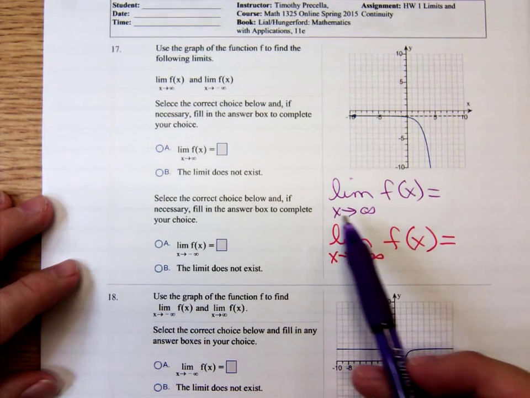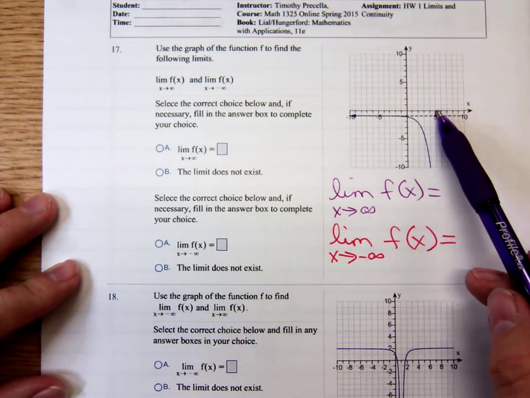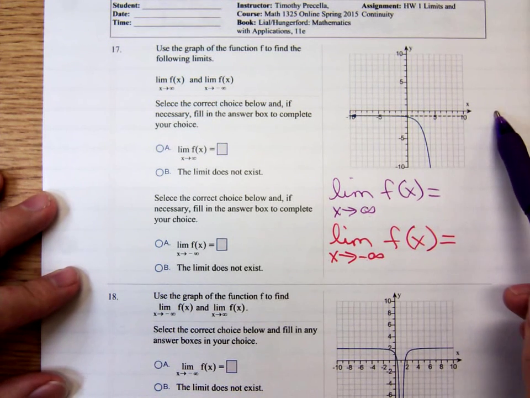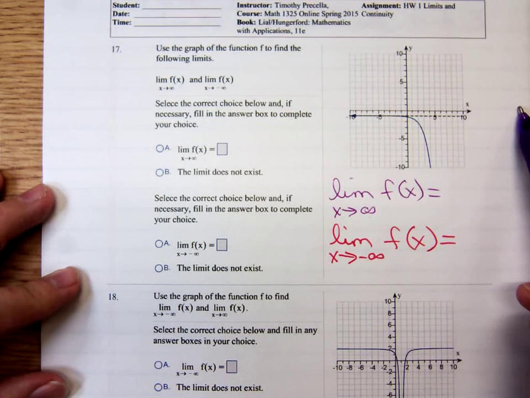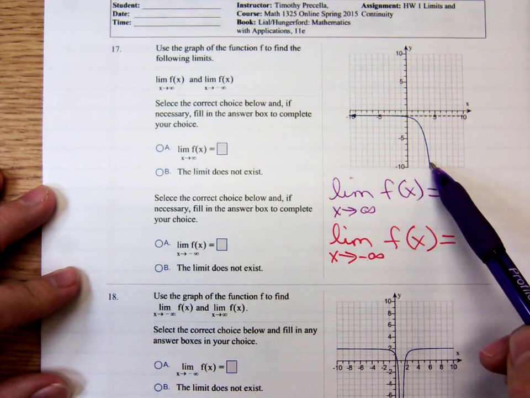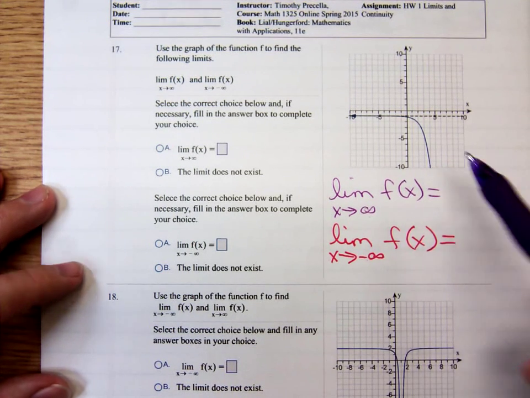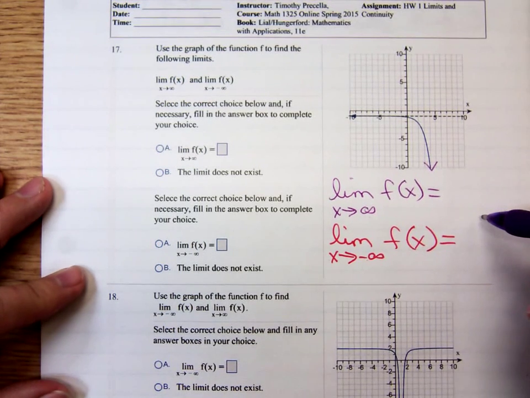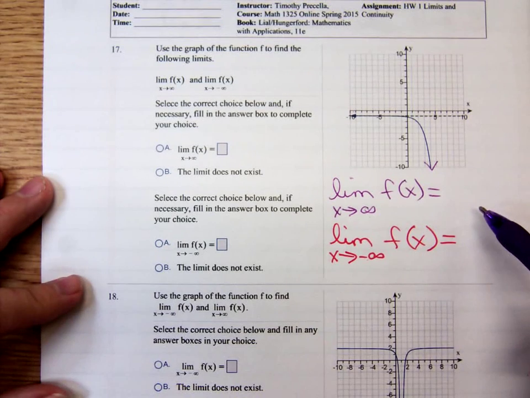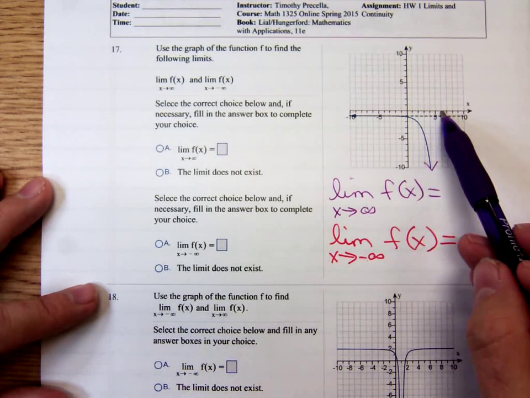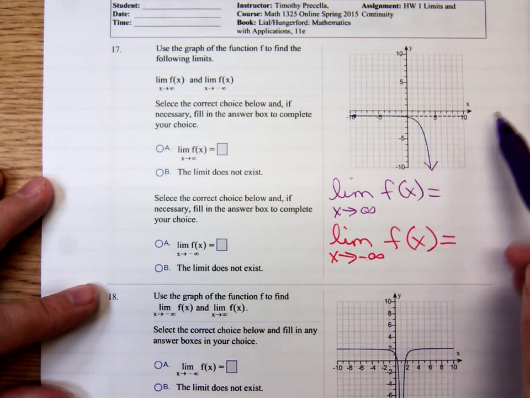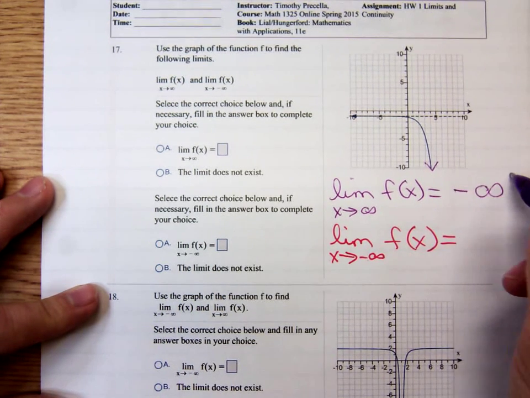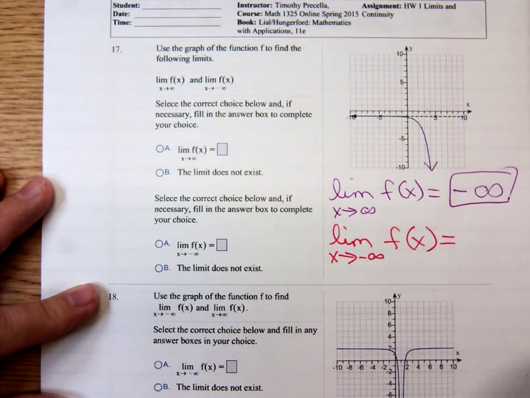Let's do x increasing without bound. Way out here, x goes to 5, 10, 50 million. It's going further and further out to a positive 50 billion. What's happening to those y coordinates? The graph is going down more and more, so I think I can be descriptive. How can I describe what's happening to those y coordinates? As x gets bigger and bigger, the y values are getting more and more negative. Yes, negative infinity. That's how I would write it.